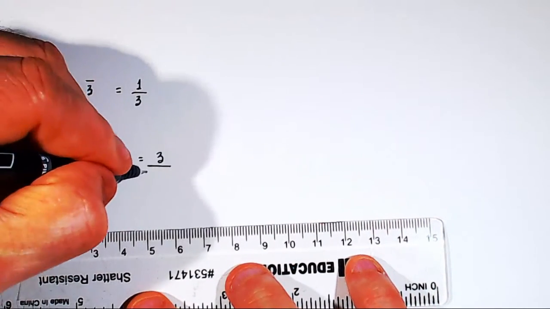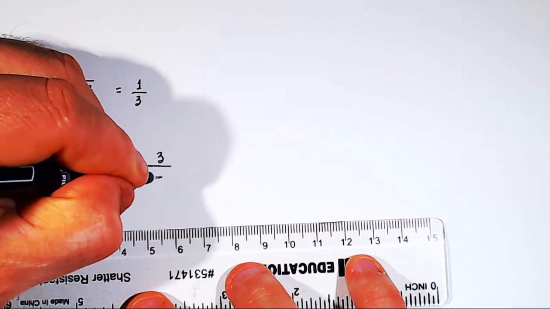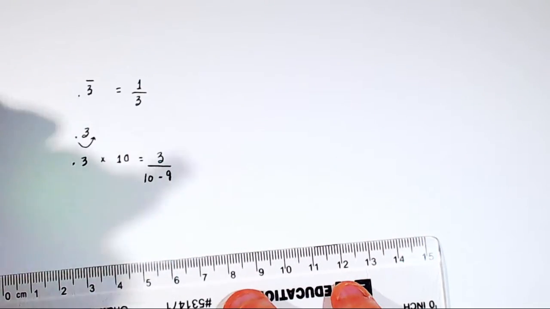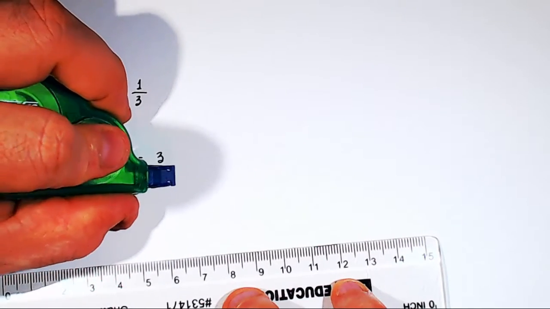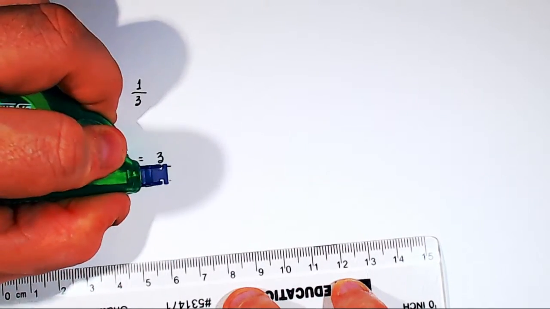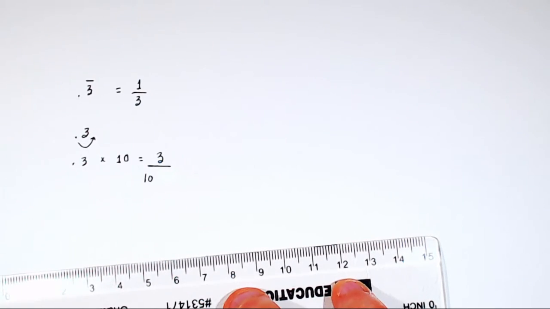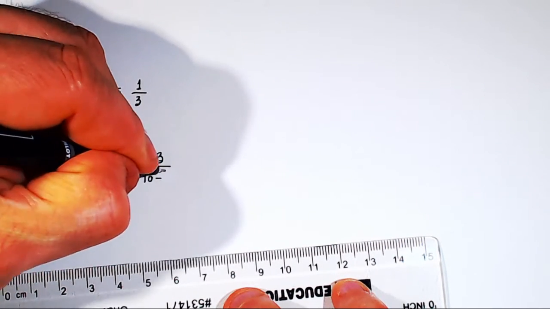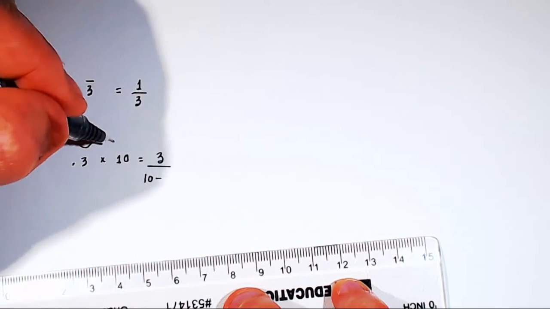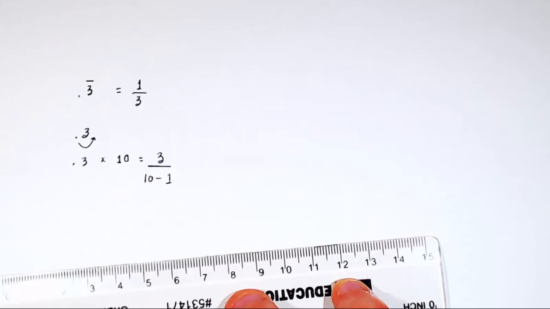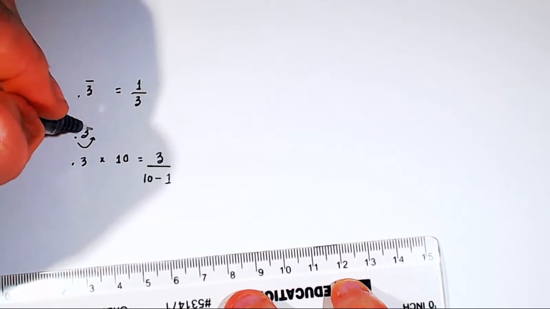So now what we do, this is the only difference, it's where it gets a little bit complicated, is we say, okay, 10 minus 1. I don't know why I wrote minus 9. I think I was thinking of the answer to 10 minus 1 in my head. So 10 minus 1. In other words, 1 less than whatever you had to multiply 0.3 by to get to 3. Just roll with me on this and you'll see how this works.